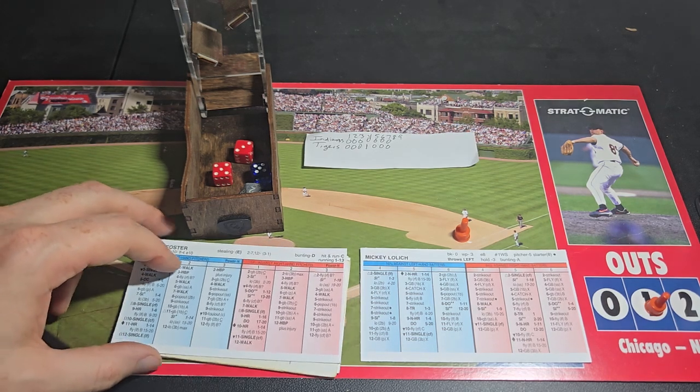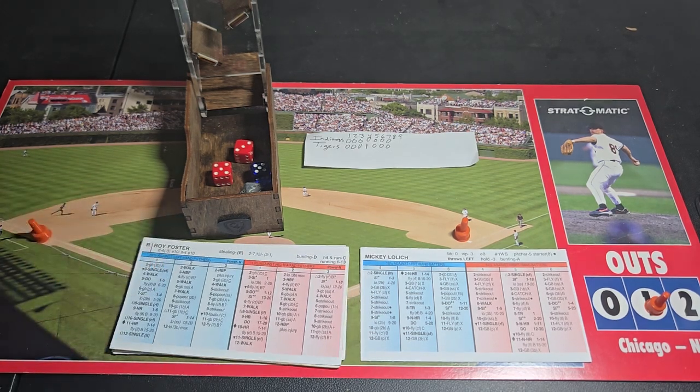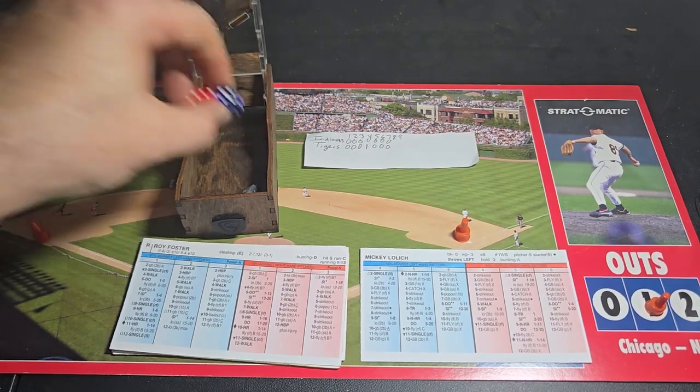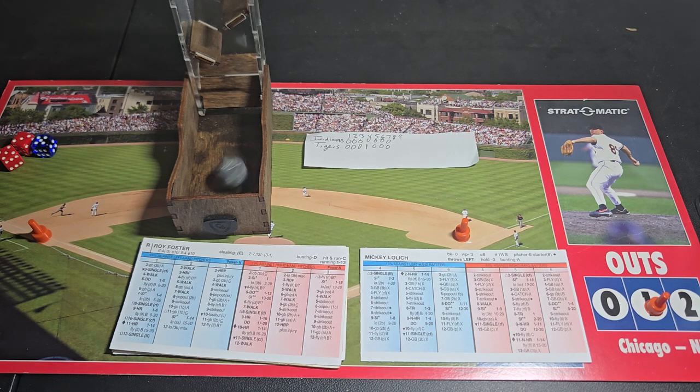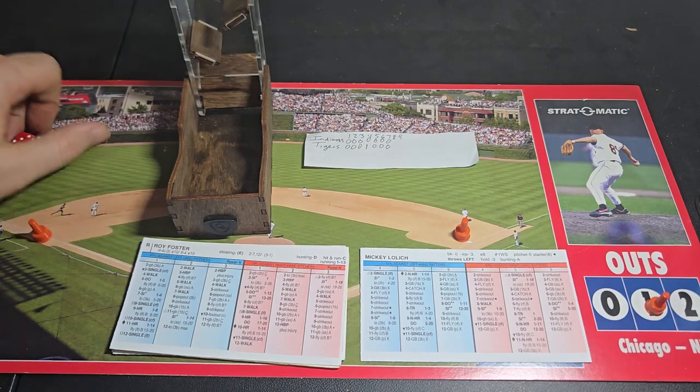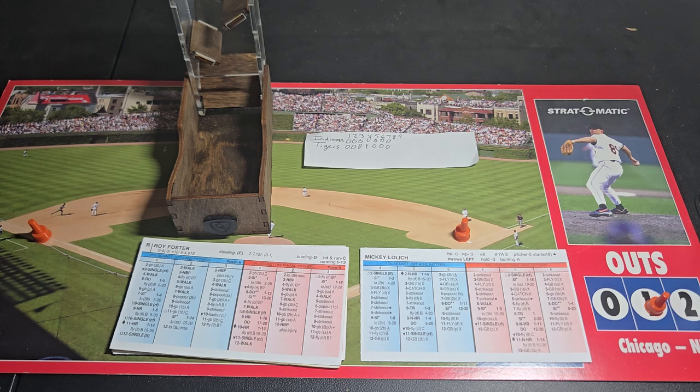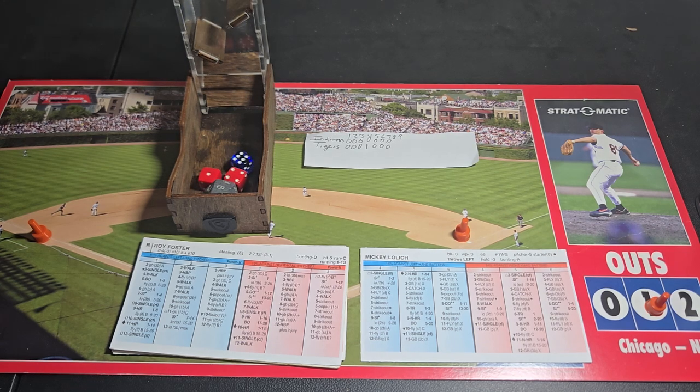And the infield will be brought in for the Tigers. Havoc roll for Lolich. Nothing on the 3. 1 down, top of the 8th, first and third, and the Indians trail 1-0, trying to get that tying run home.